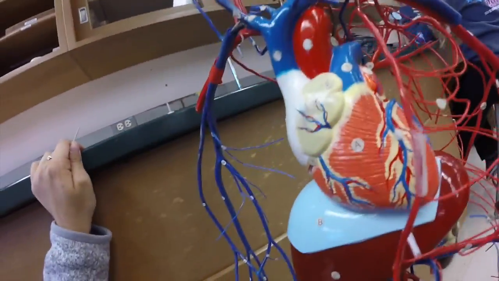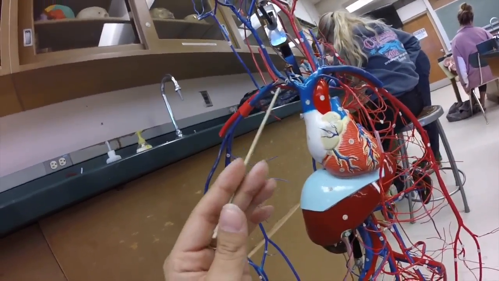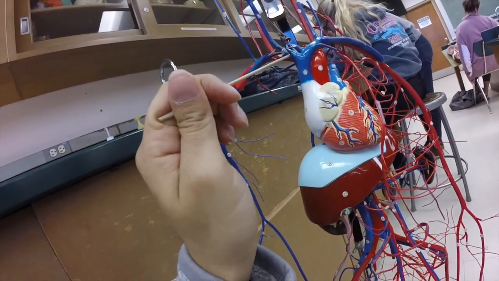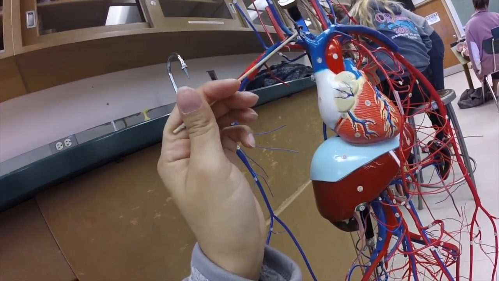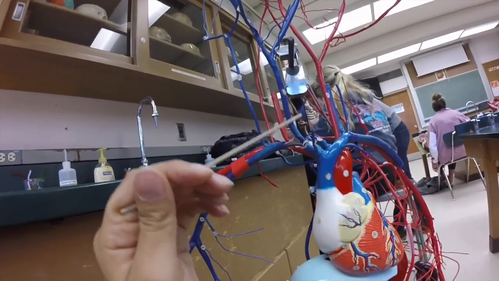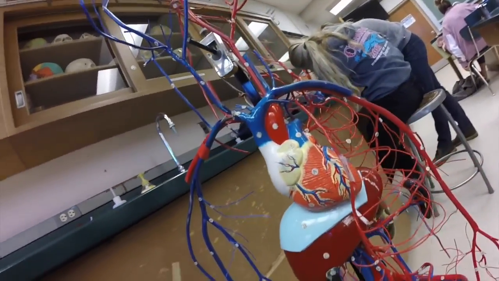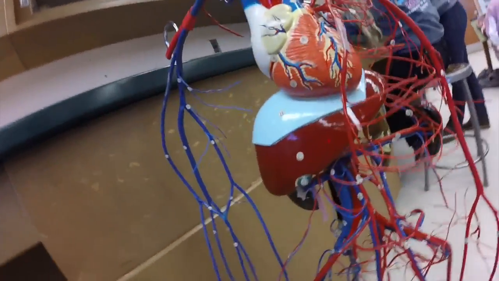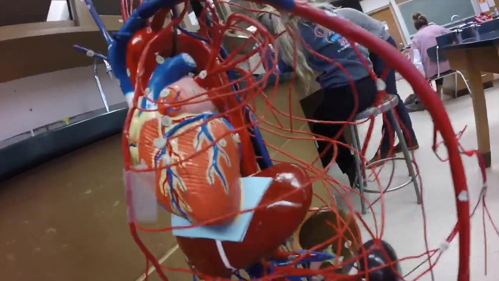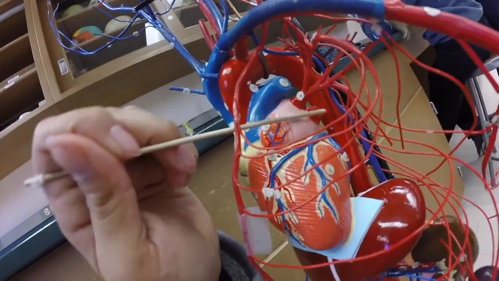And then going up, the superior vena cava will split into the right and left brachiocephalic veins, which will then branch into the external jugular vein and the internal jugular vein. And then we cannot forget about our pulmonary veins, which are red right here. So that's these two right there, pulmonary veins.